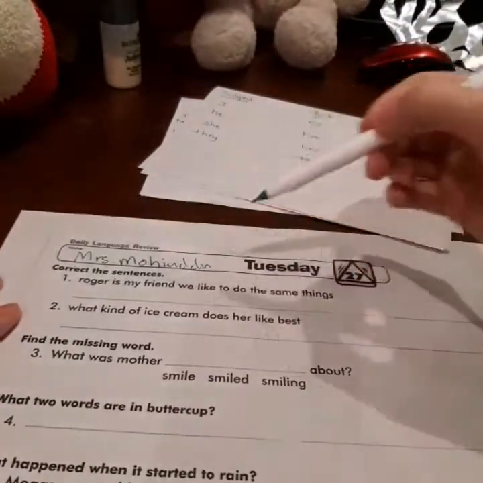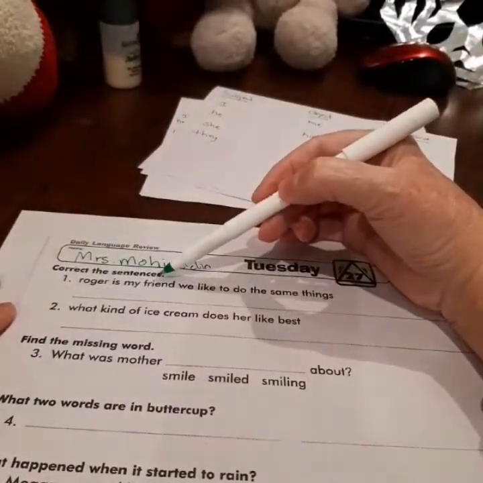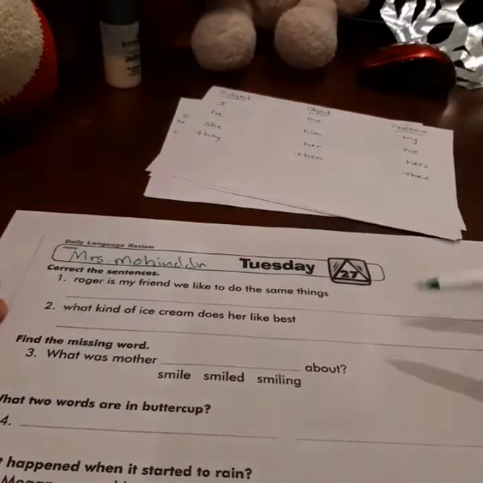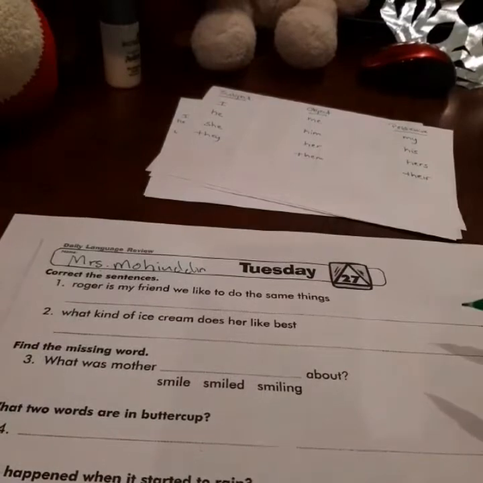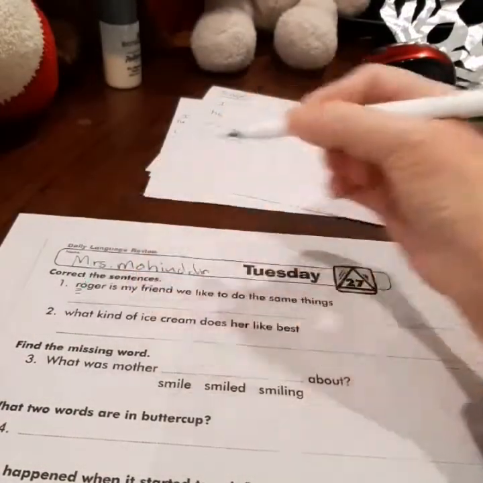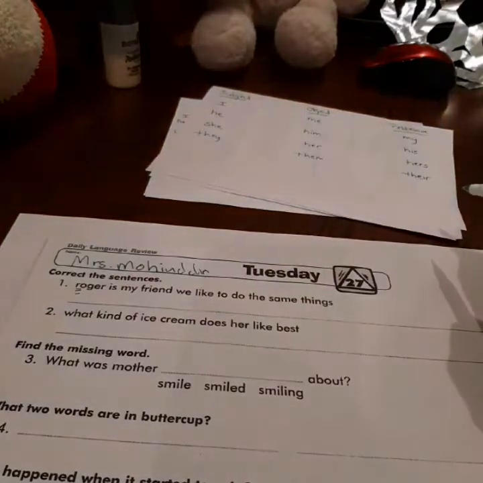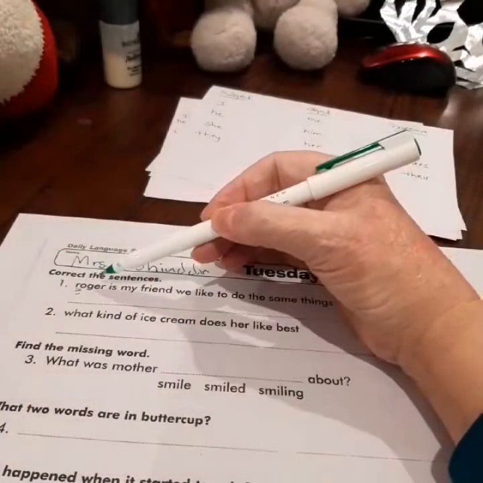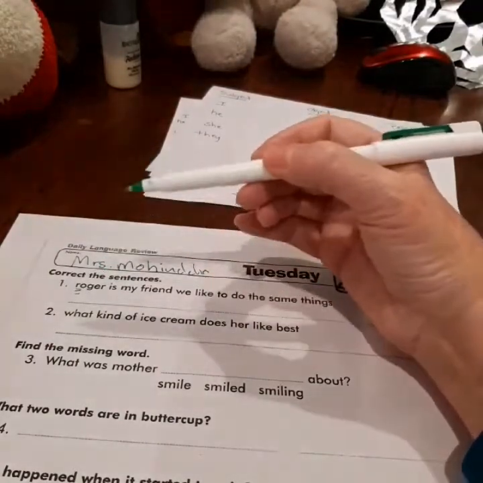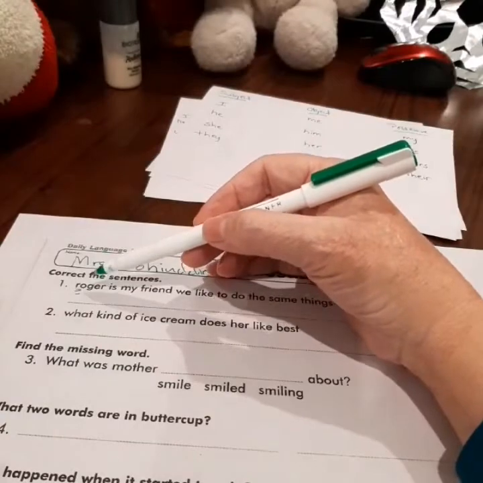Let's read this sentence. It says, Roger is my friend. We like to do the same things. Okay, that's nice, isn't it? First thing we have to do is make Roger a capital letter. There are two reasons why we have to make Roger a capital letter. First thing is, it's somebody's name. His name is Roger. Second reason is because it's the first word of a sentence, okay?